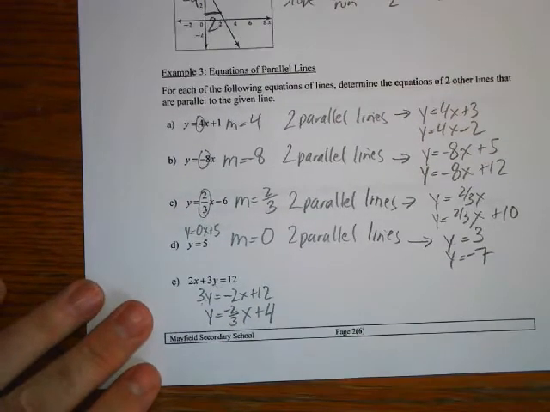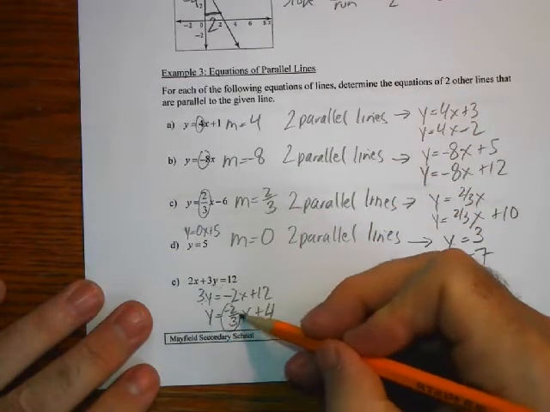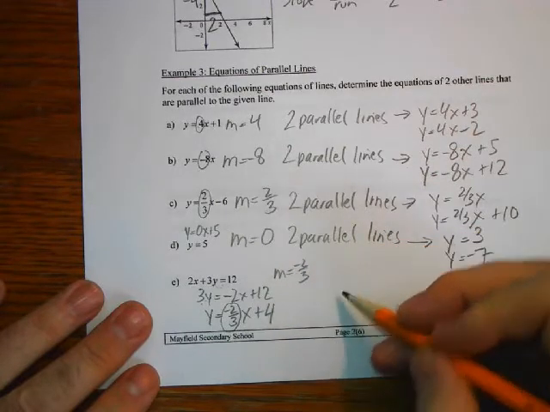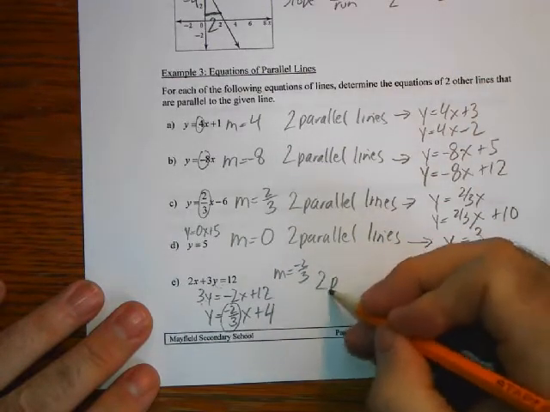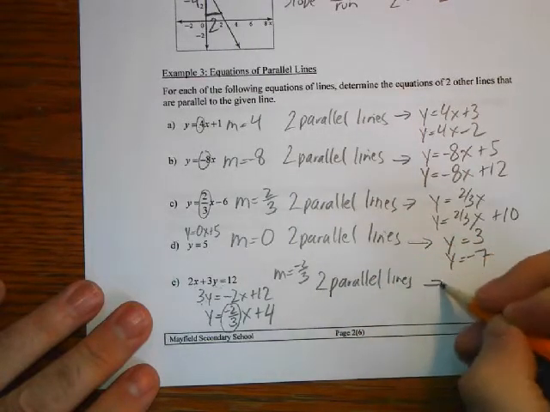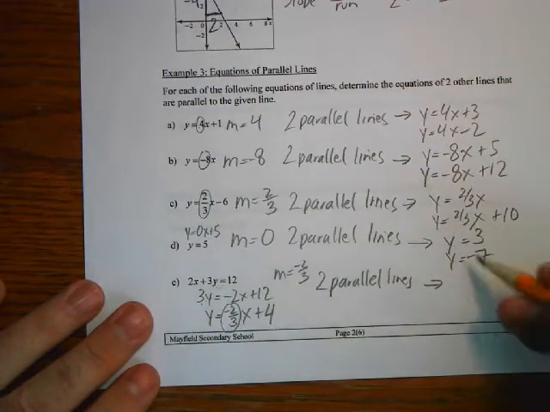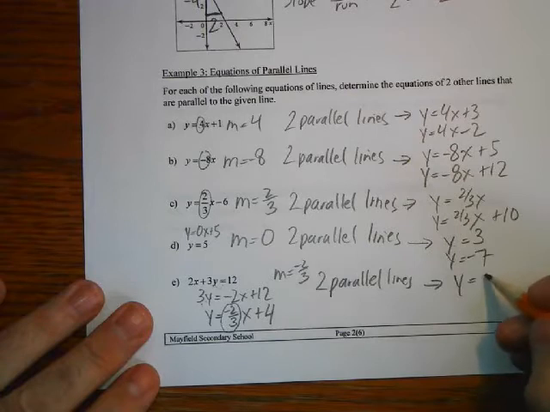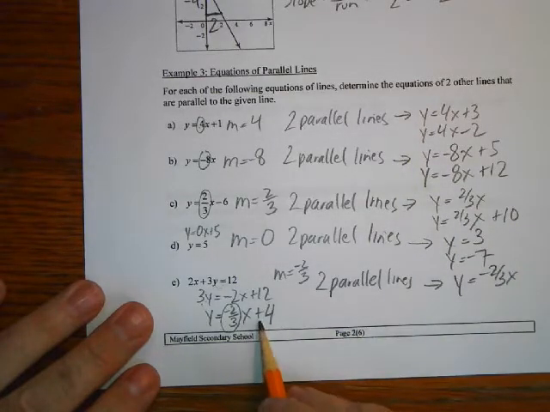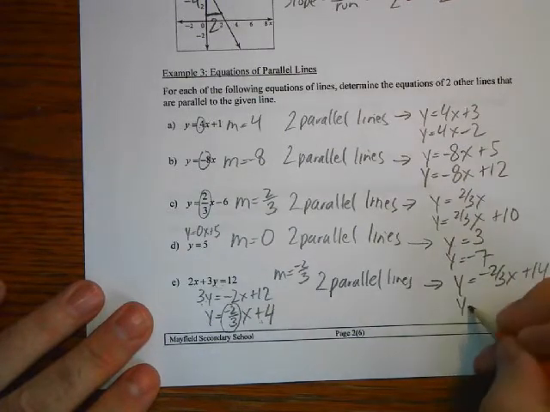Okay, so what do I need from here? Well, just like the other situations, I'm looking for the slope. So here I know m equals -2/3, so therefore two parallel lines to this equation, or this equation, it doesn't really matter at this point, would be y equals, as long as I have -2/3 x, and as long as I don't use a 4, so how about a 14 this time?